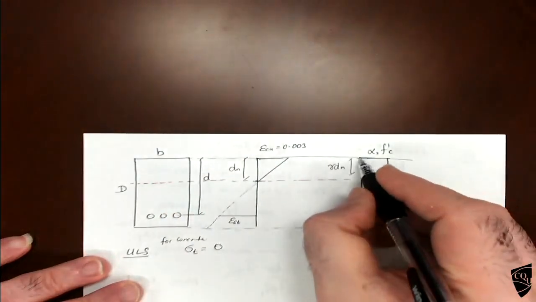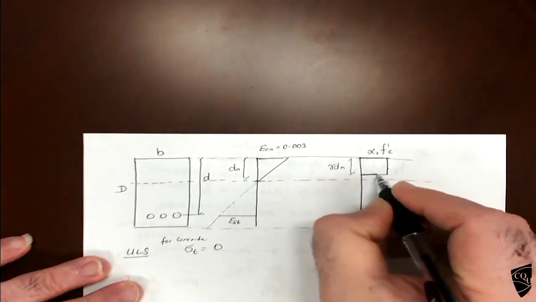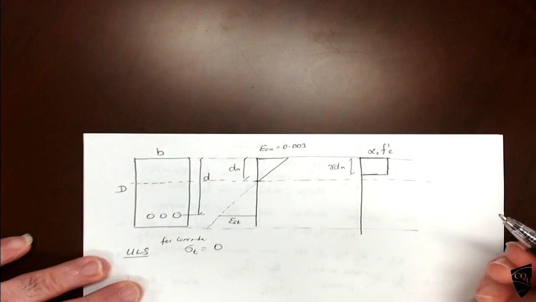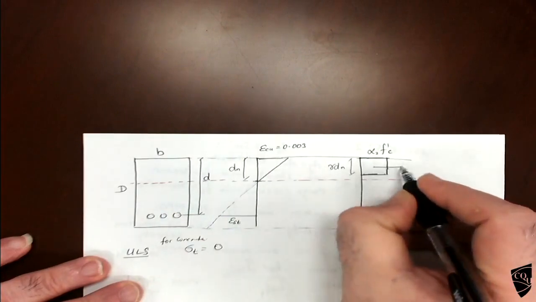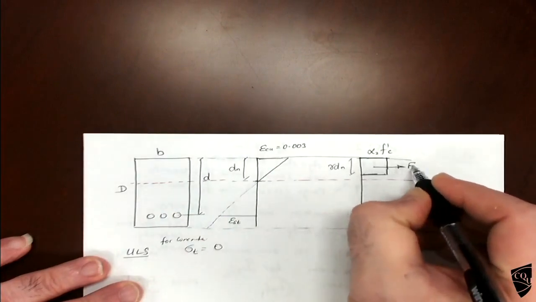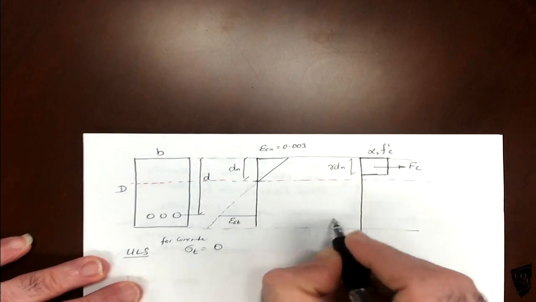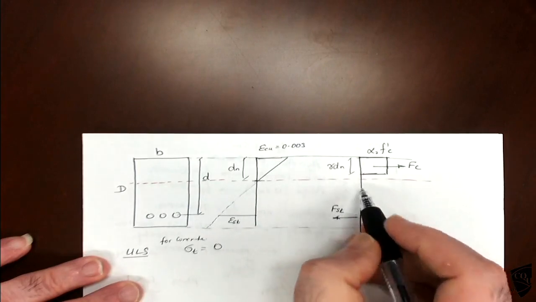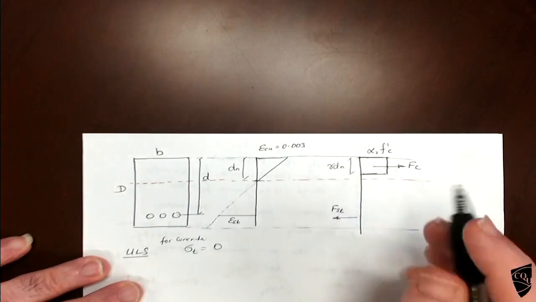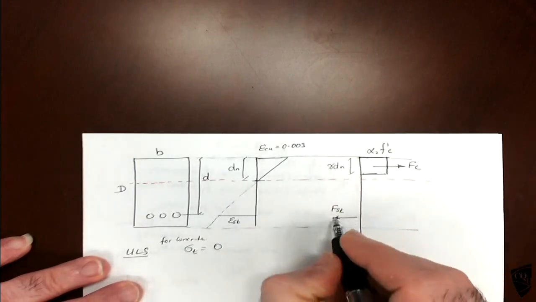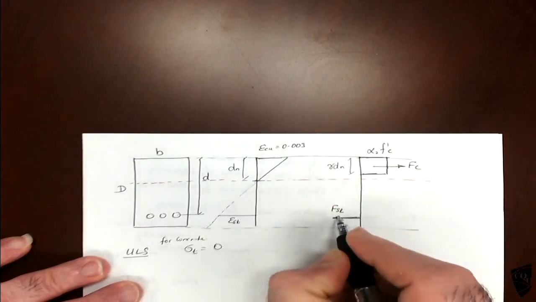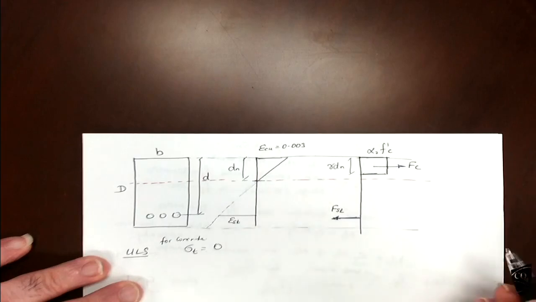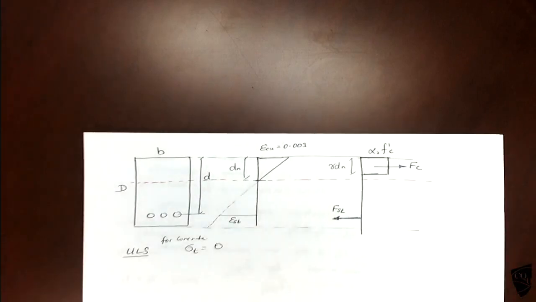With a uniform stress distribution, you will have a force in the concrete, and in the steel you will have a force as well. There is no concrete below the neutral axis, so there is no concrete force there, only the steel force.